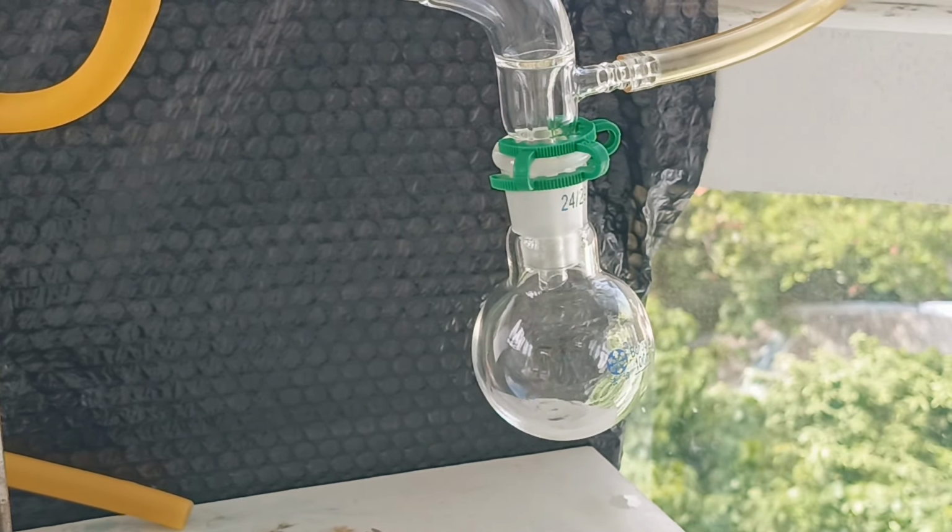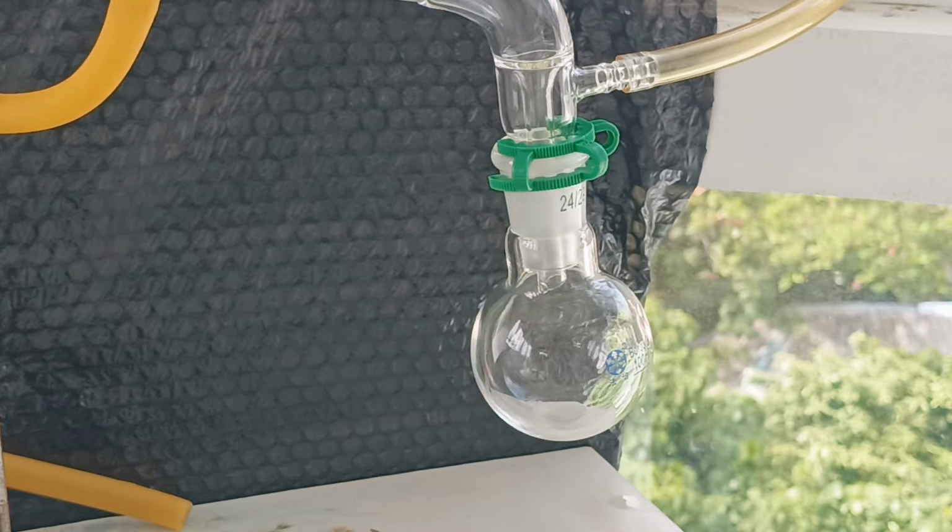The temperature on the thermometer was only 100 C, so this is just water. The temperature eventually rose to around 117 C. This corresponds to the boiling point of glacial acetic acid. It turns out my sodium acetate was not completely anhydrous, so some of the water in it reacted with the acetic anhydride and made acetic acid, which was now boiling off.